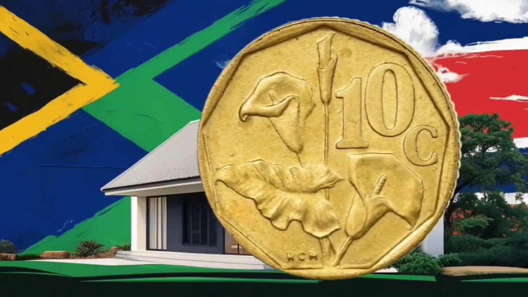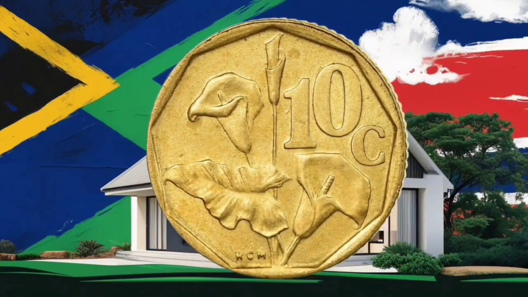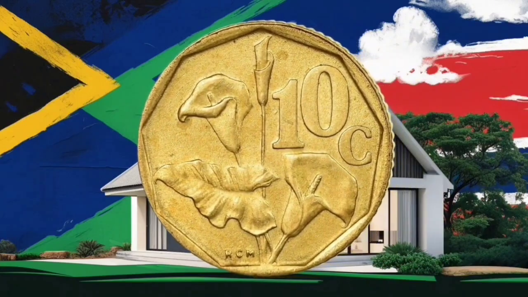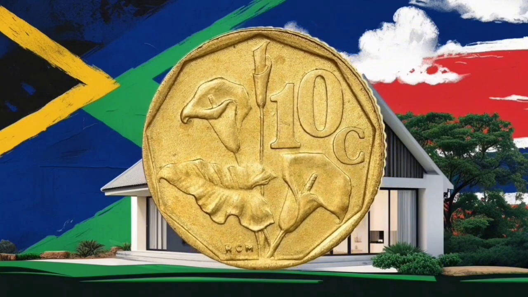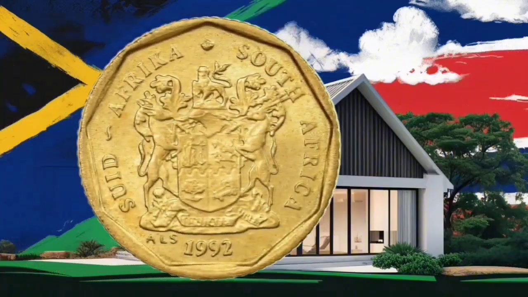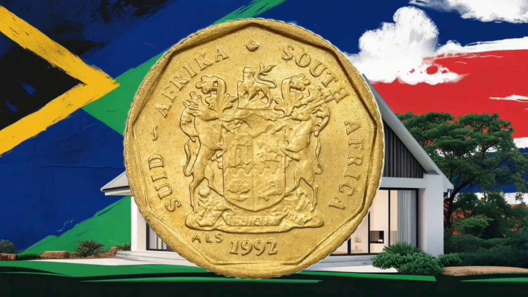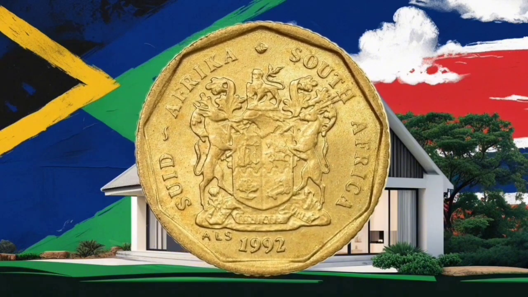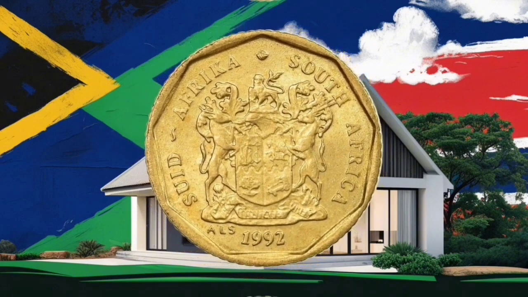If you own a 1992 South African 10 cents coin, examine it closely. Look for any abnormalities or errors. If it seems unique, consider getting it evaluated by a professional coin grading service. Certification can drastically increase both its credibility and market value.